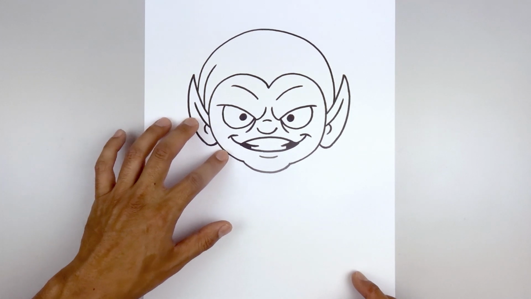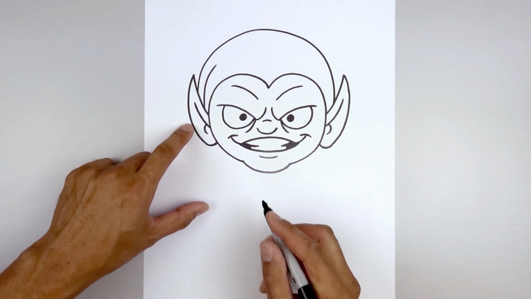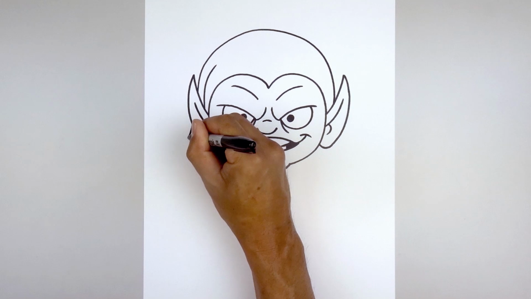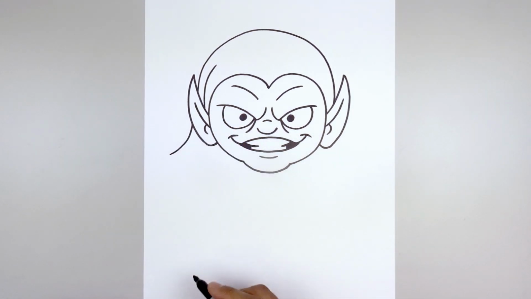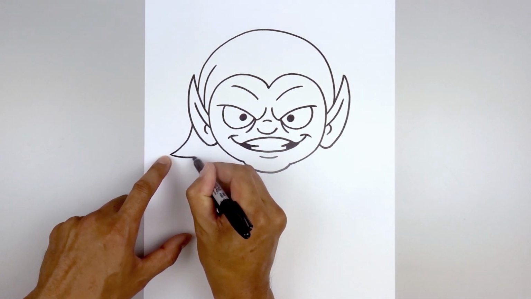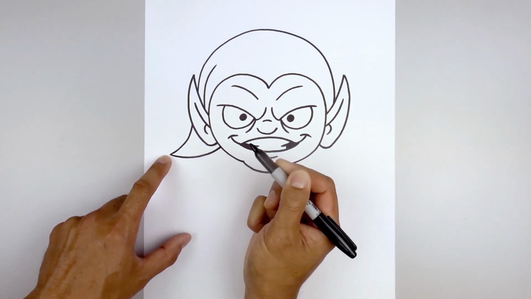And then the tip of the hat's going to come down underneath the ear towards the left side. So let's start on the outside of the ear, curve down, and then bend that out. I'm just going to pull that down and then up in behind the head.